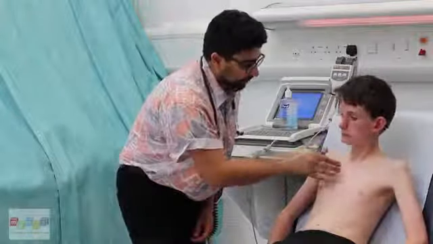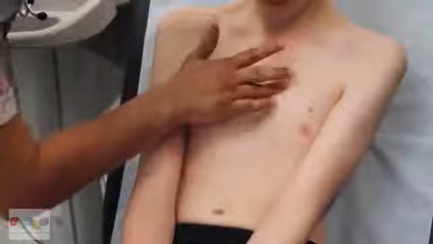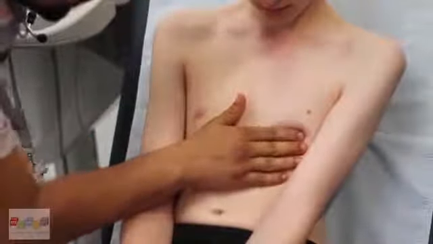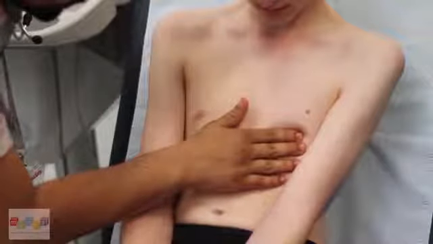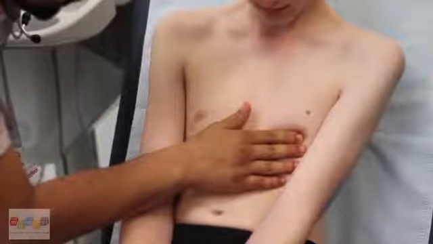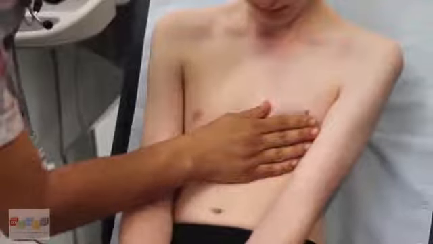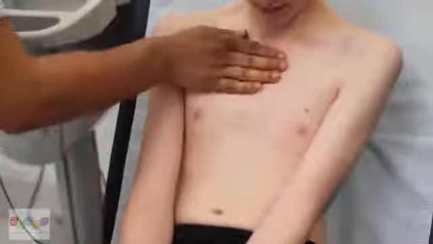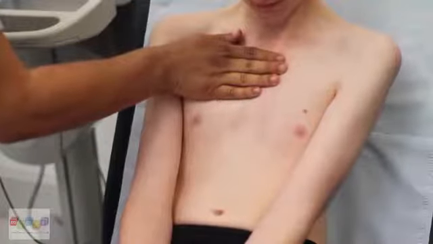So I'm just going to feel for your heart. Note the location of the apex beat. Is it displaced? Also note its character. Is it overly forceful or thrusting? Now feel for a left parasternal heave, indicative of right ventricular hypertrophy, as well as thrills along the sternal edges and in the suprasternal notch.